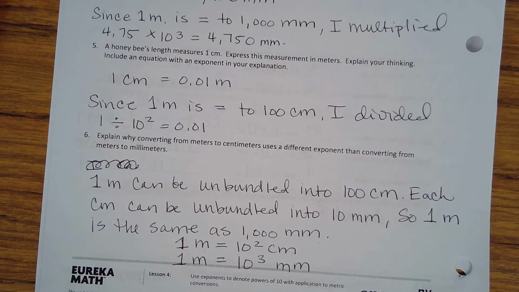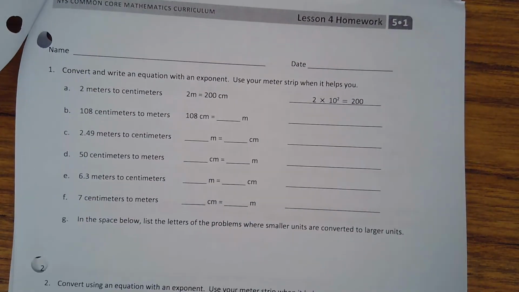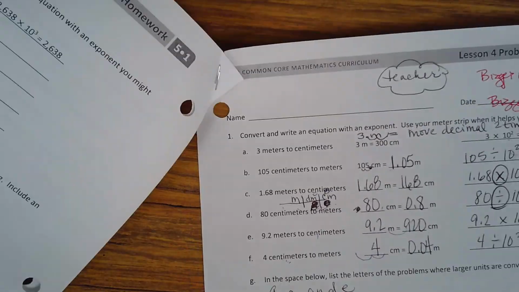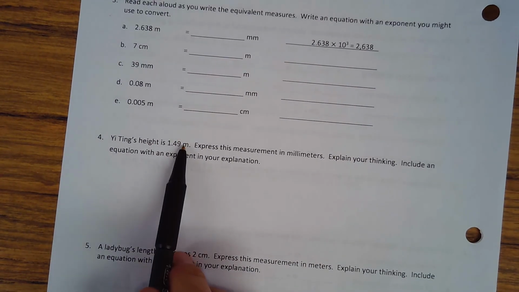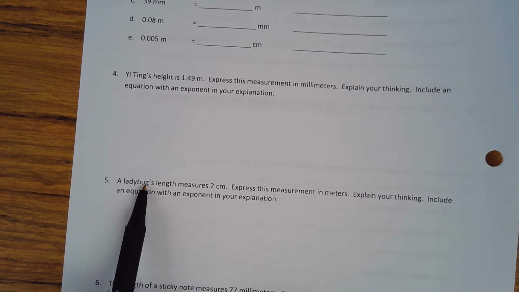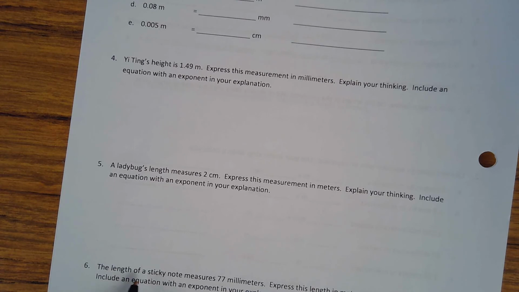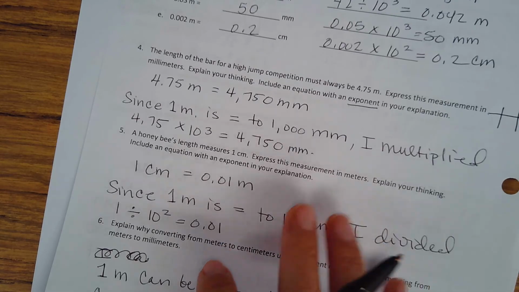All right, that is it for the problem set debrief. Now, remember, the problem set goes exactly with the homework. It is exactly the same, but in the homework, it's working on height again. It's working on a ladybug's length instead of the bee. And then this one right here is the length of sticky notes. I think you can do it. Remember to go back to the debrief if you need a little help on how to write this out, what it should look like.